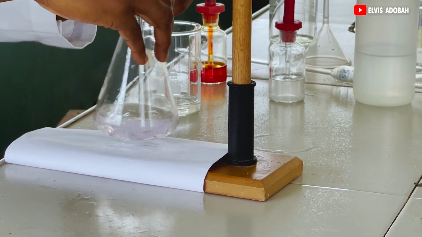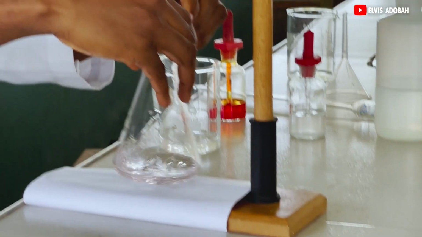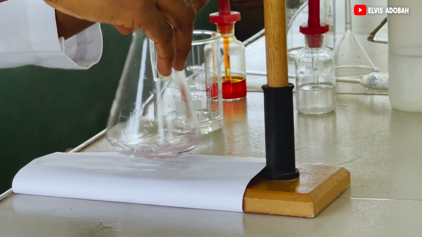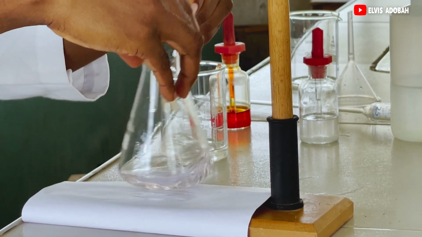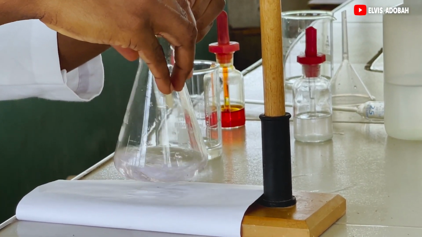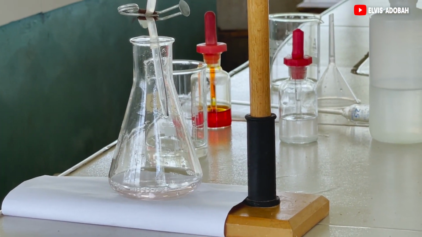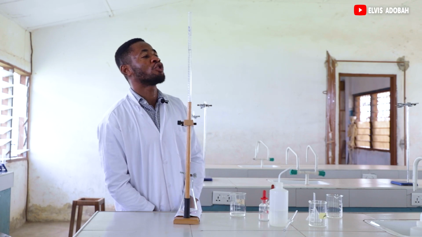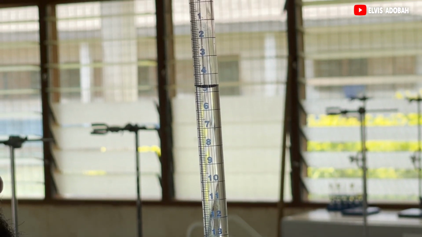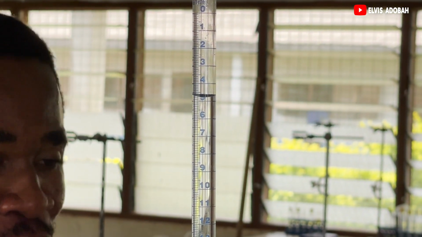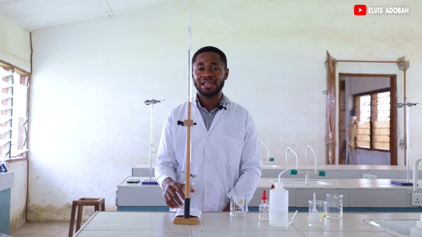The color looks colorless, but there are still some traces of purple inside, so you want to get rid of those traces. Colorless. And the volume is at 4.80 centimeters cube. We record that volume, then we will discard our solution.